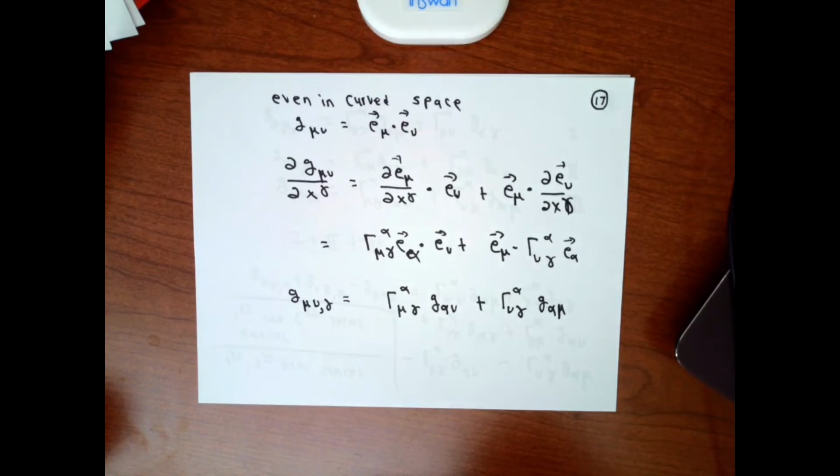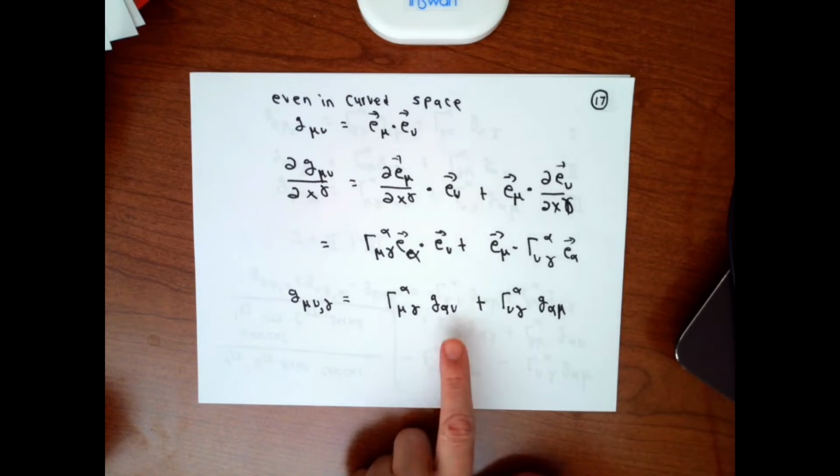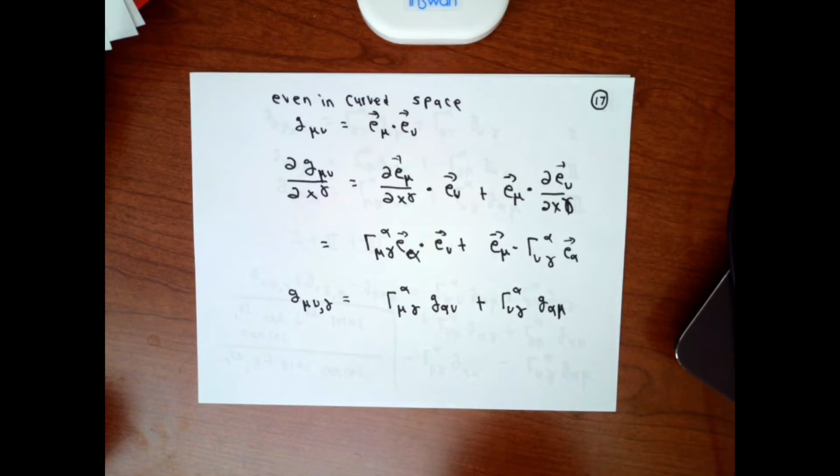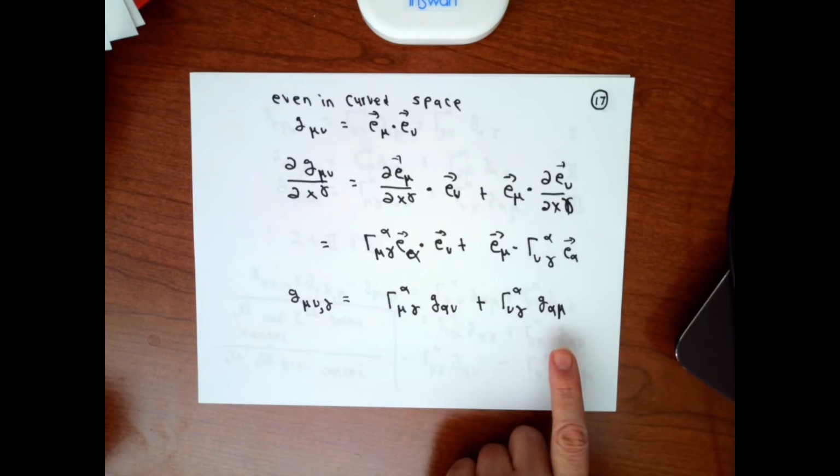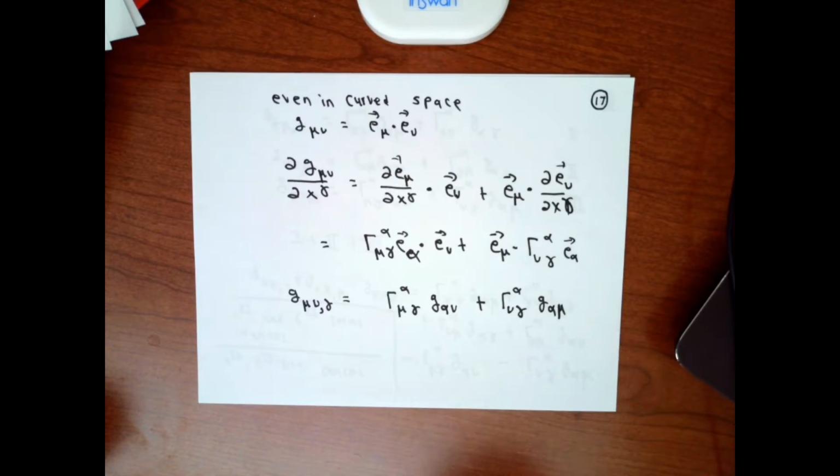Remembering that e_α · e_ν is g_{αν}, and e_μ · e_α is g_{αμ}, I can express this in terms of the metric. Notice I didn't say anything about Cartesian coordinates because I don't need to.